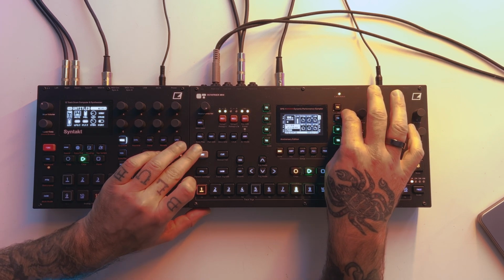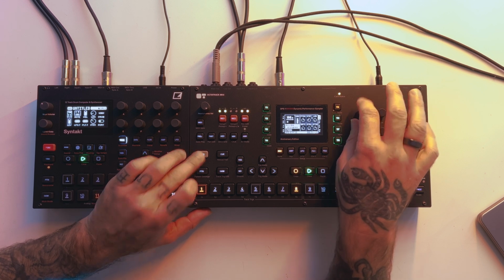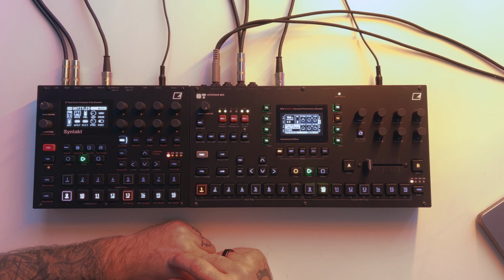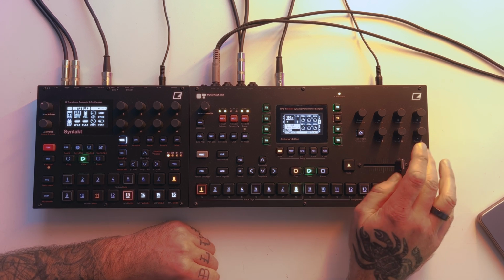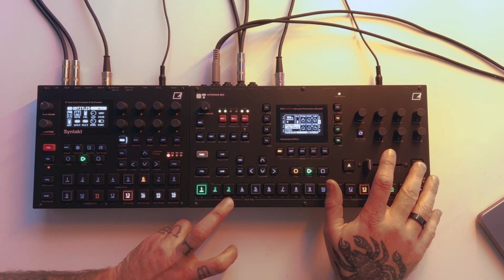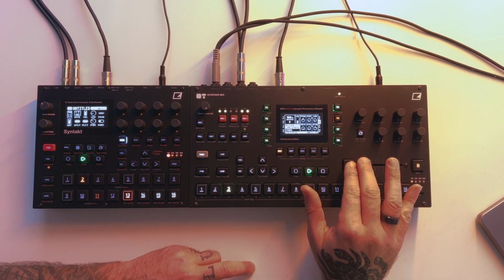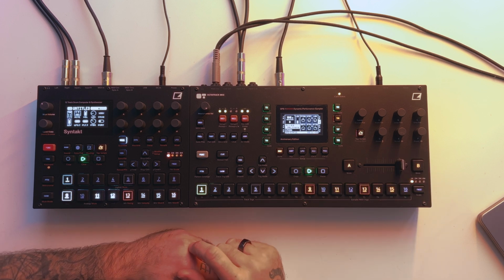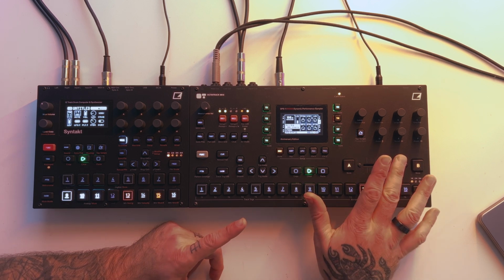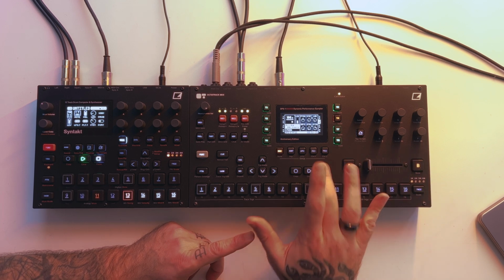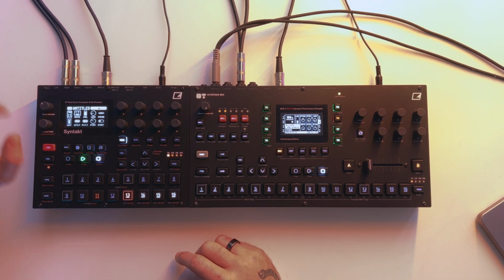And I have just a couple of samples here that I can decide to turn on and off. If you're interested in knowing what this glitchy part is, I did a tutorial a couple of weeks ago, so check that out.